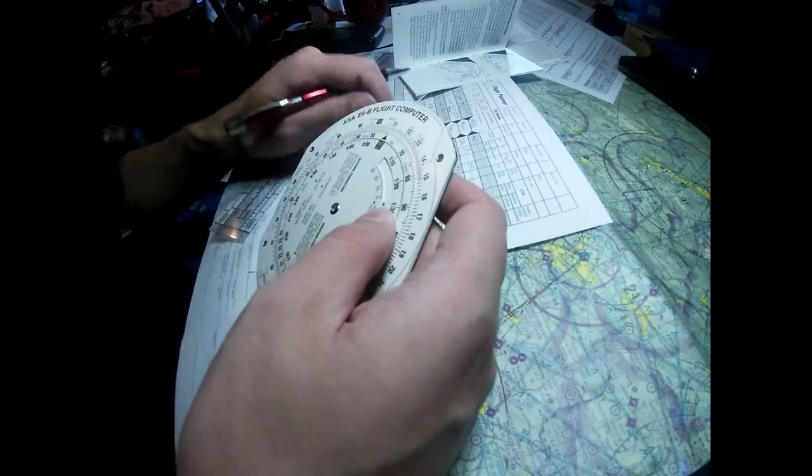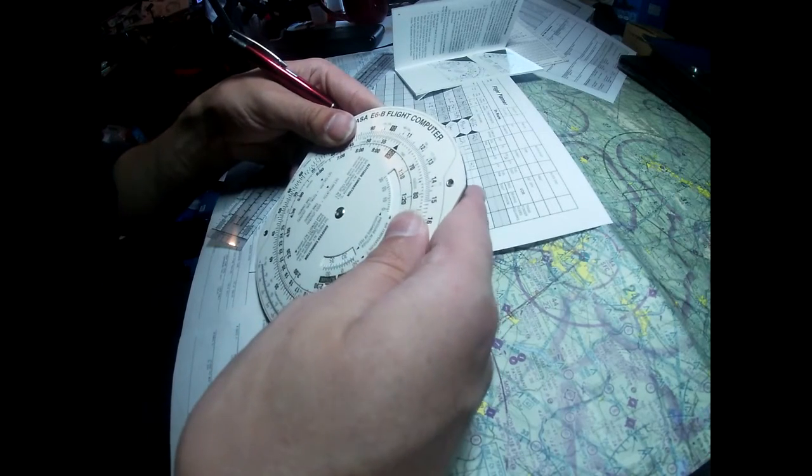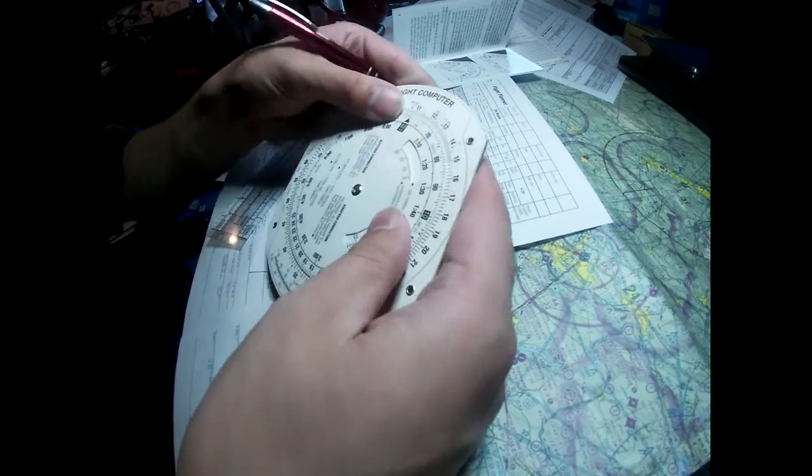And then for 15, making sure we're still on 110. This is going a lot faster this time.